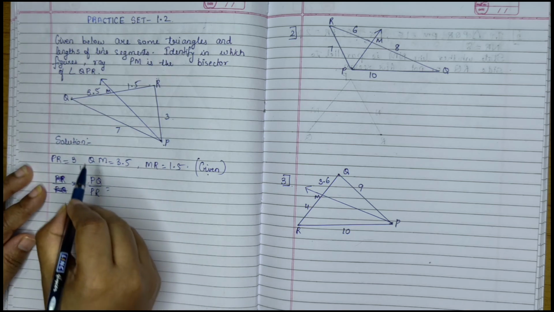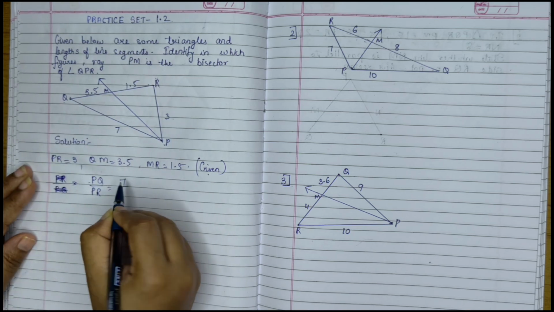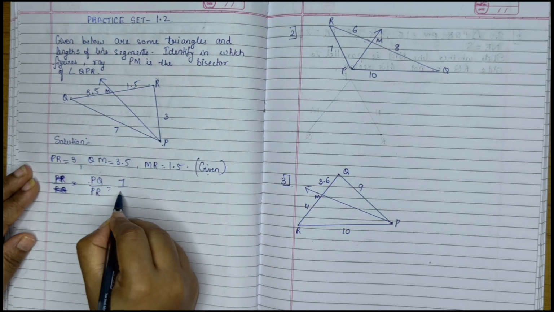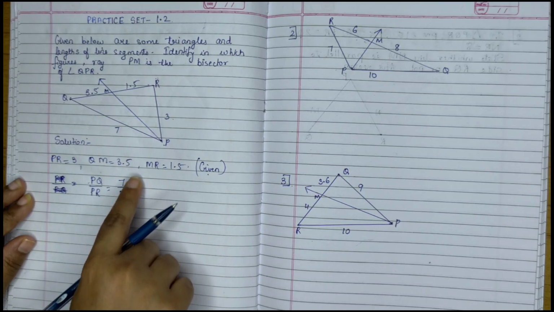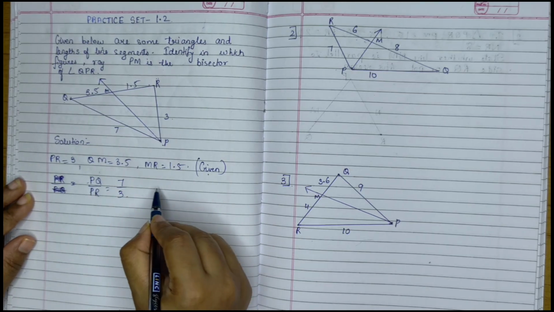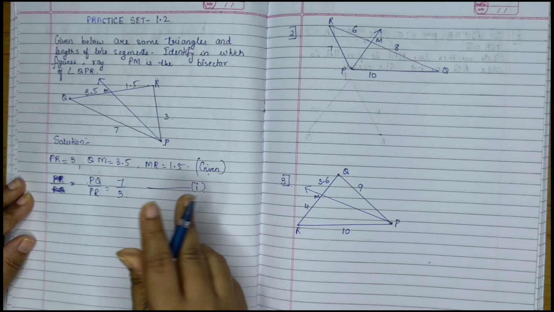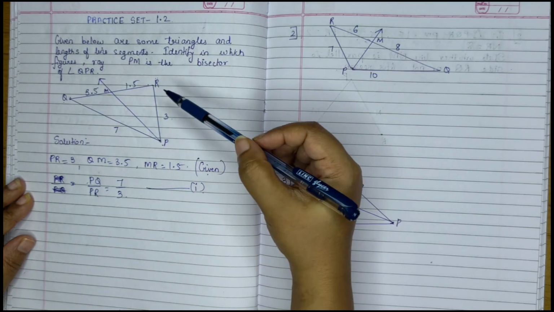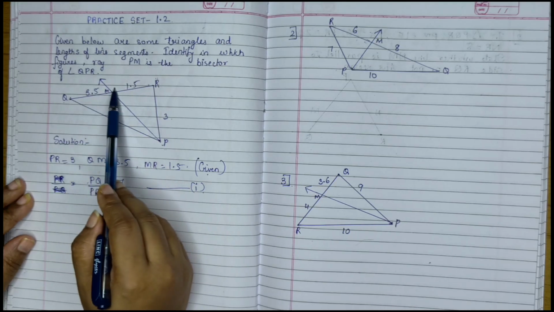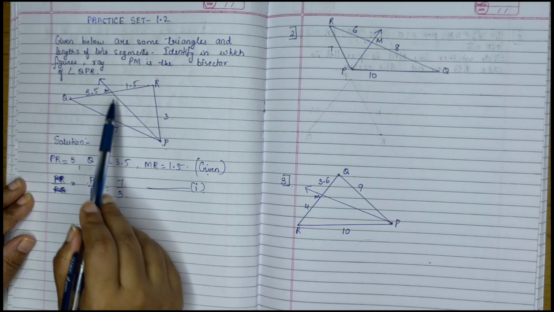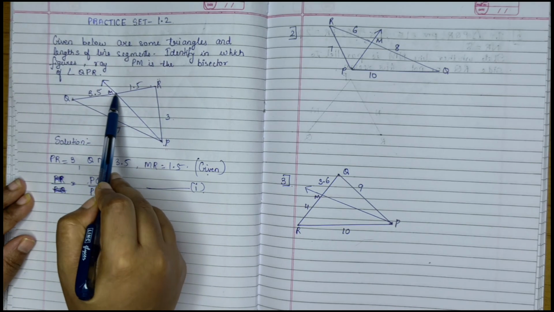Now PQ is given 7 and PR is given 3. Now this you cannot reduce to the lowest form. You can keep it as it is. That is 7 upon 3 only. So this is your first one. Now see the second one. We took this PQ upon PR. Now we will take this side where the angle bisector intersects at this point M.